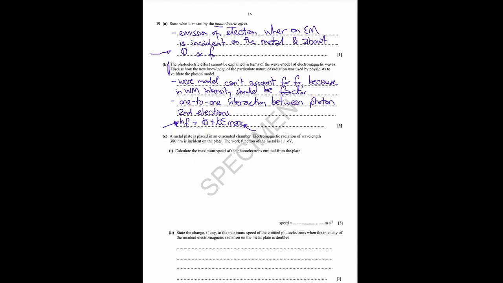And then the other thing is about the kinetic energy. So what can I say about the kinetic energy? That it is independent of intensity. The kinetic energy is only dependent on the frequency of the photons as well. So again, that's this thing that we're talking about. If I'm saying any of those things, well, three of those things, I'm getting the mark here.